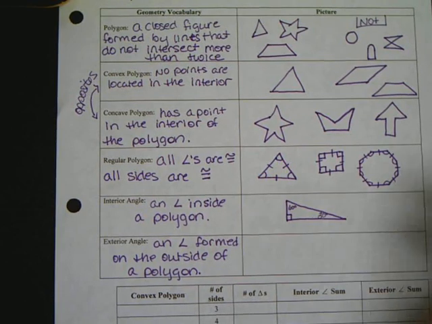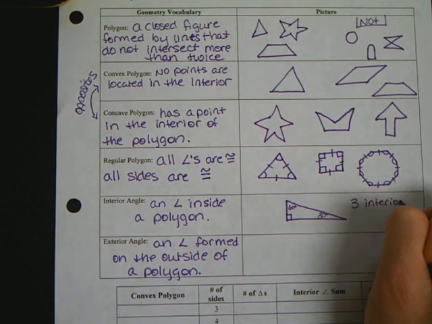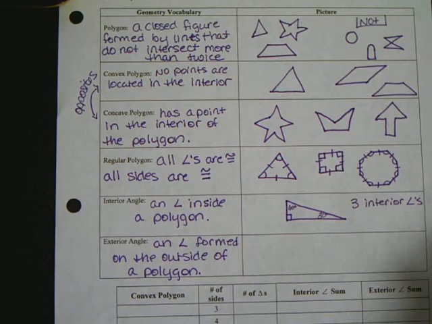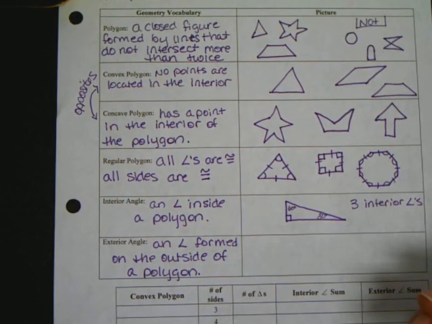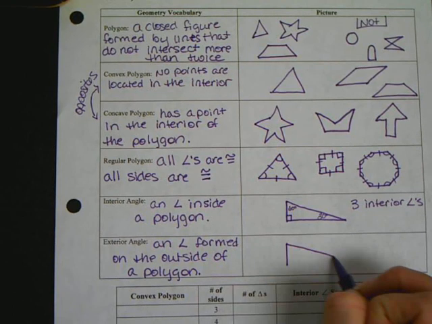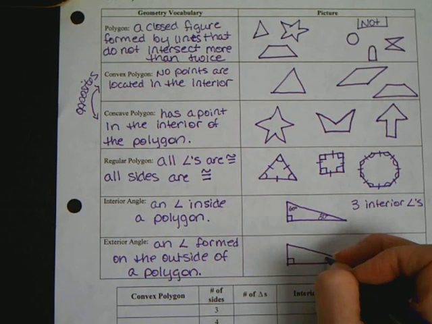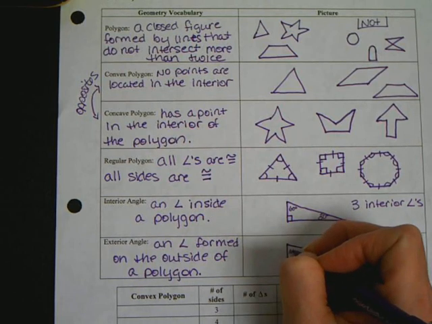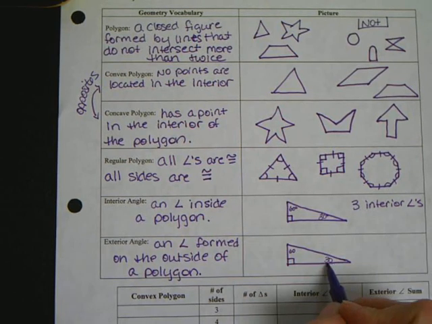Okay, I have 3 interior angles. They're all the angles inside. And I have the same number of exterior angles as I do interior angles. So if I draw the same triangle, giving my 90 degree, my 30, and my 60, I am going to extend the sides.